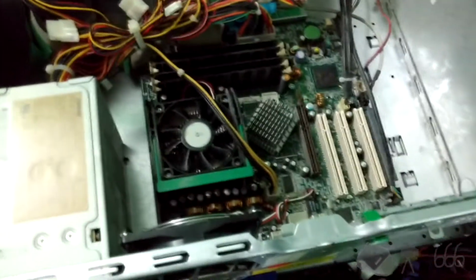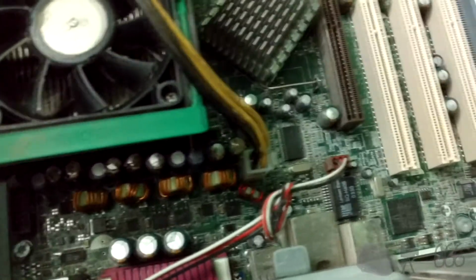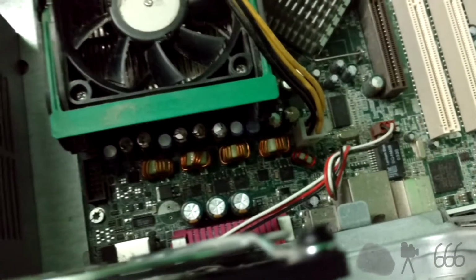Okay, let's have a little look-see in here. Wow. Capacitor plague. Oh, wow. Other than those three right there and a couple of the capacitors in the voltage regulator circuit and some of these smaller ones, I don't think there's a single good capacitor on this motherboard.